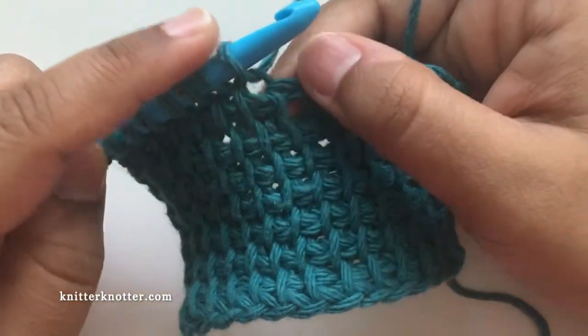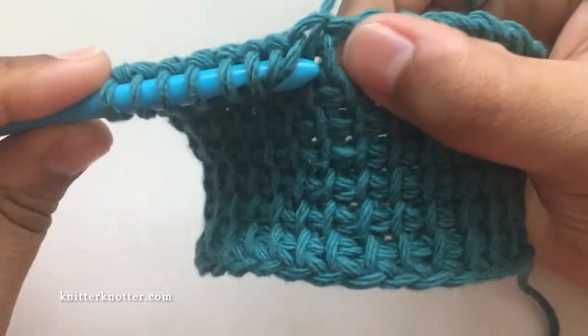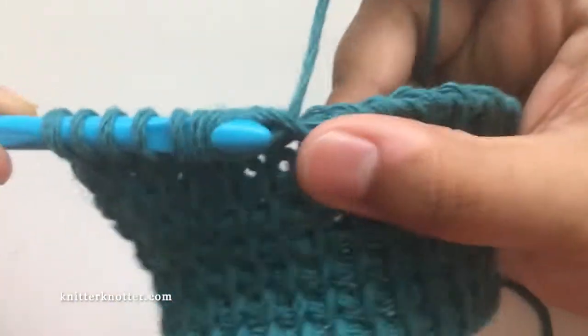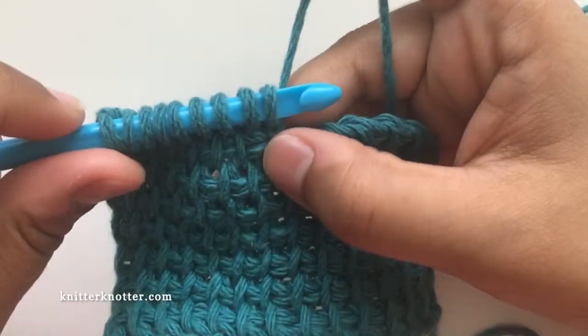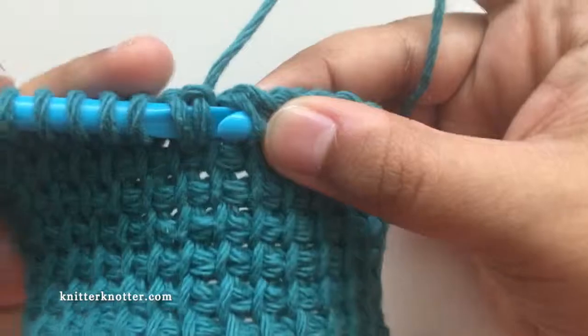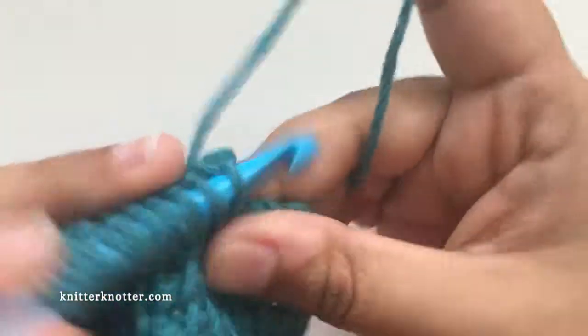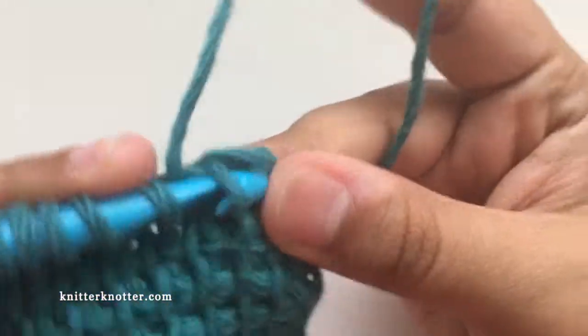I have to make sure that I make another stitch in this vertical bar. So I'm going to make another stitch here. So that is two stitches in the same stitch from the previous row. That makes an increase, and then I'm going to go ahead and complete my row just as I normally would.